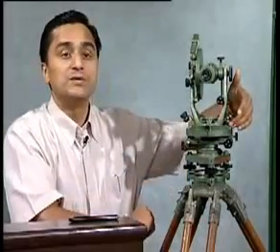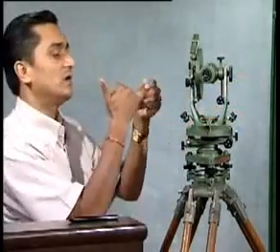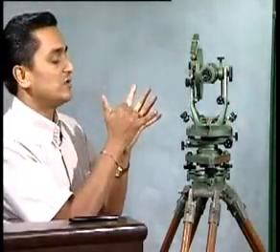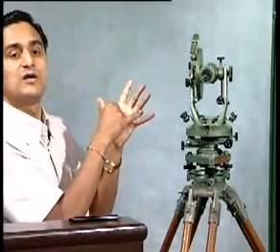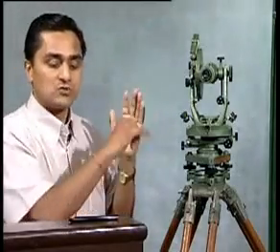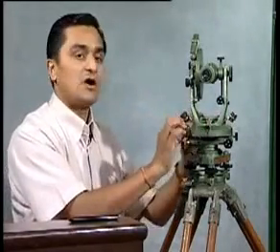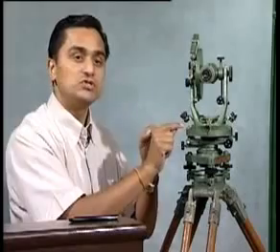This is vernier A and this is vernier B, because there are two verniers, 1, 2. So the reading at A is 0, 0, 0. Over here the reading will be 180. So here the reading is 180, 0, 0, 0. So my reading now is 0, 0, 0. When I say 0, 0, 0, I mean 0 degree, 0 minutes and 0 seconds.